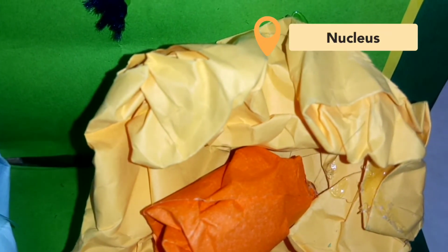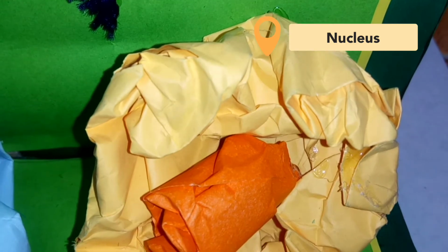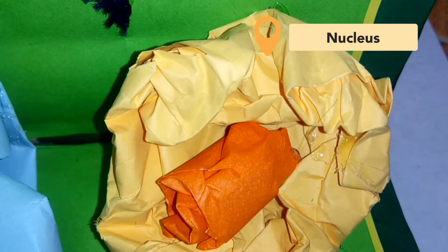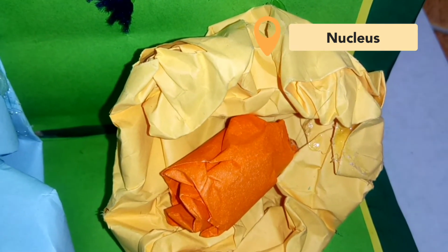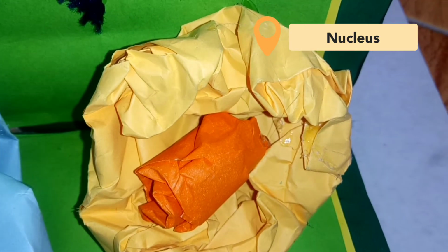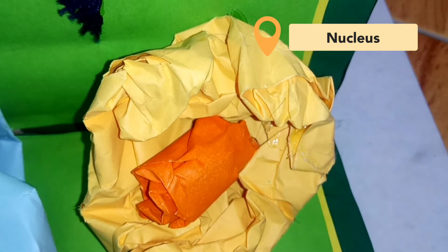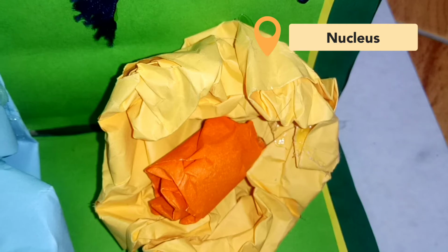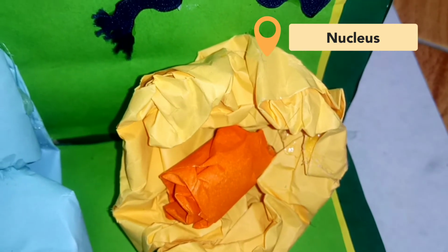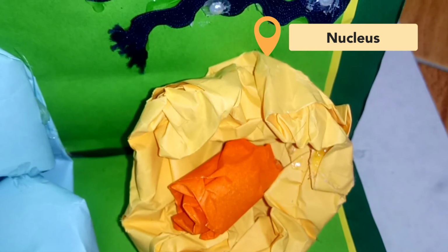The brain of the cell is the nucleus. It is the storehouse of genetic information in the form of DNA inside the cells. All activities of the cell follow the instructions of the DNA strictly. There is a special membrane called the nuclear envelope that encloses the DNA.